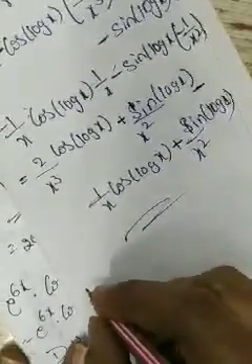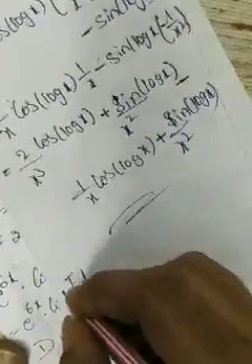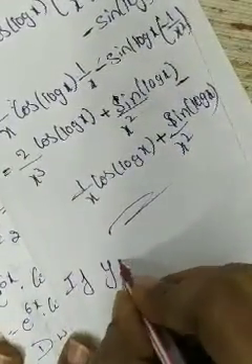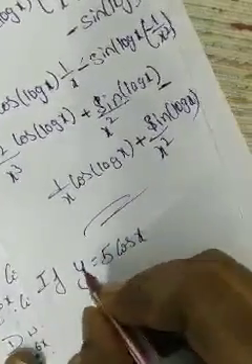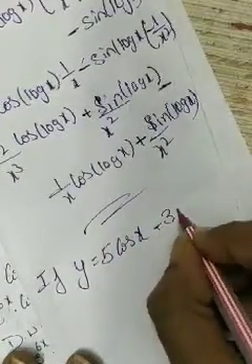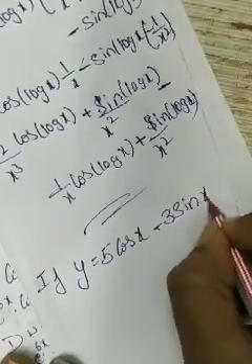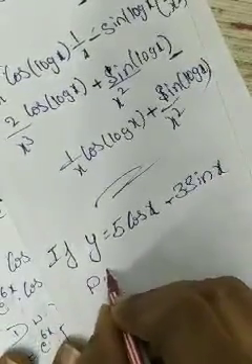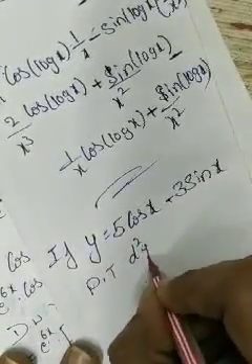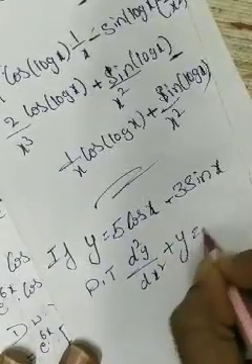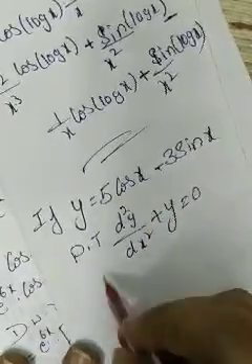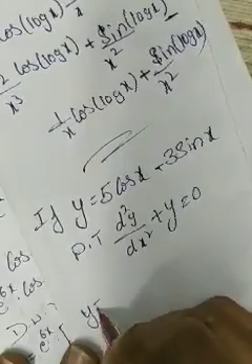Next, if y is equal to 5 cos x minus 3 sin x, prove that d square y by dx square plus y is equal to 0. Take the given question.